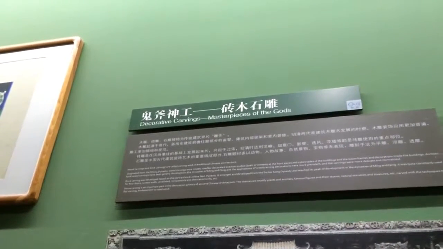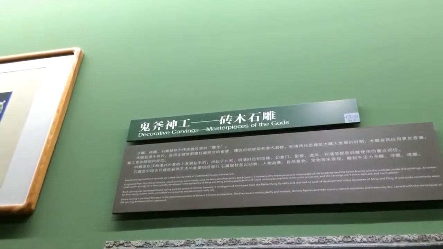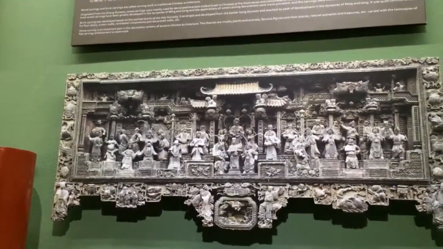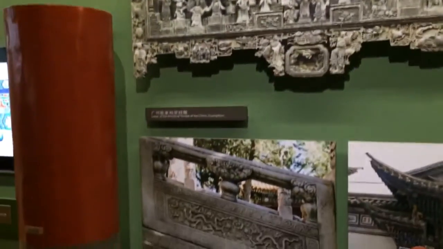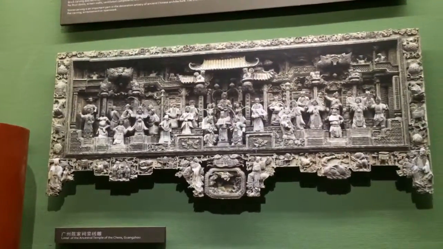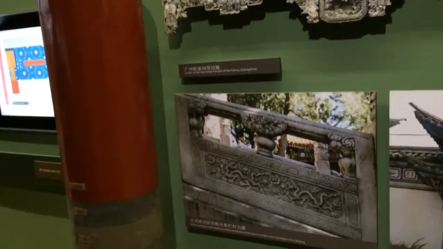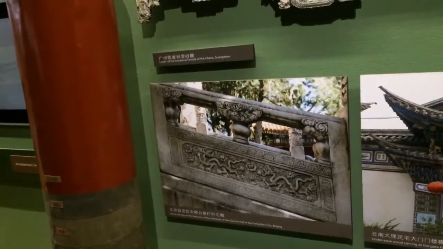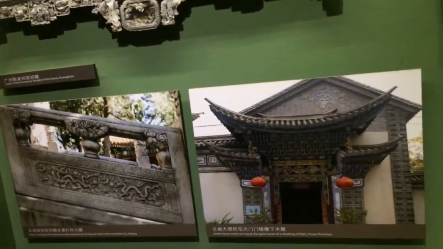Stone carving is an important part of decoration. Plants, animals, famous figures, and so on. Lintel, Guangzhou Temple. Stone carving, balustrade, Qian Hall, Forbidden City, Xiannong Hall.